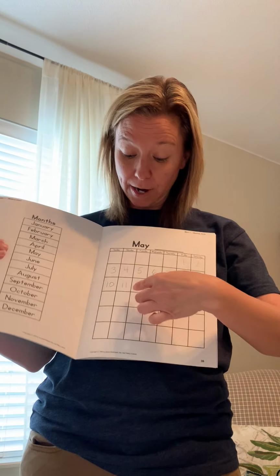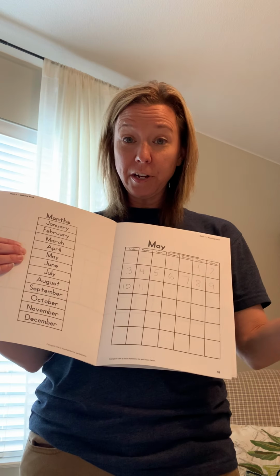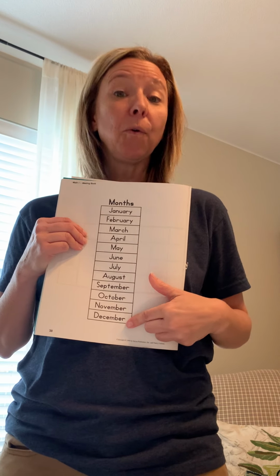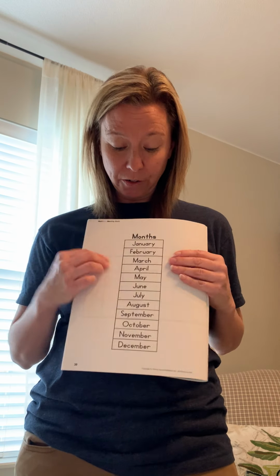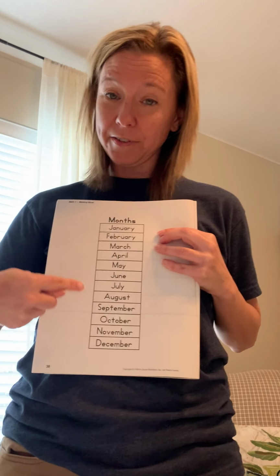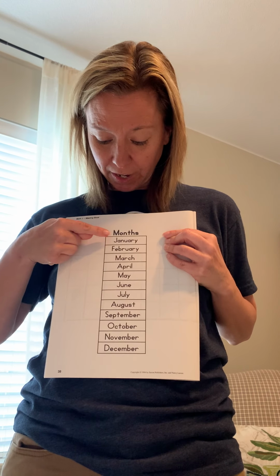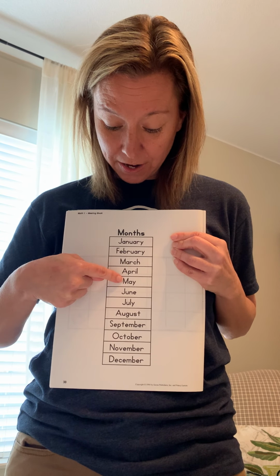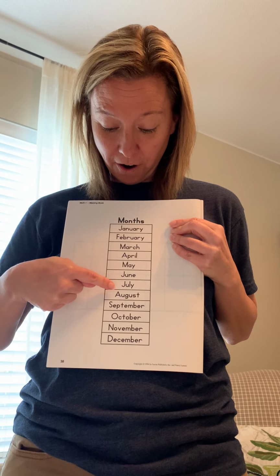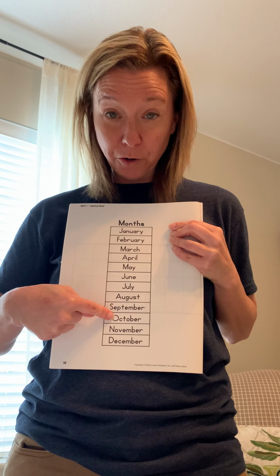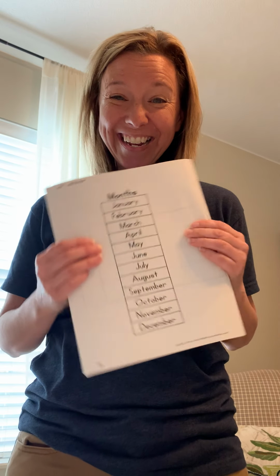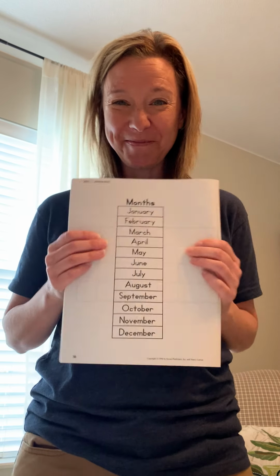Everybody got filled in here up to 11? Before we go on to the weather graph, since we're right here, I want to sing our month song one more time this year. Okay, so get your pointy finger. We're just going to go all the way down singing our months. Ready? January, February, March, and April, May, June, July, and August, September, October, November, December. 12 months in a year. Cha-cha-cha. 12 months. You remember how many days are in a week?